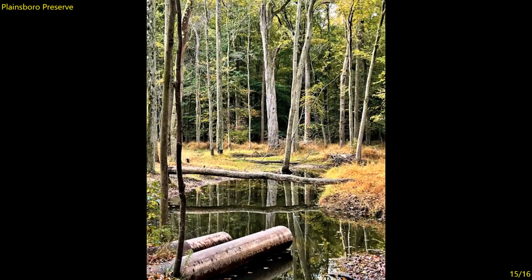Plainsboro Preserve. So there's quite a few things I like about the image. I think you've got a good anchor point right here. Same thing here. You lead me in. I like the spacing on your dominant tree here to the left of it. Yeah, I like your spacing over here. Your sky is probably going to be very difficult to get your exposure right unless you do multiple exposures. So you've practically eliminated it. So that's a good thought process too.